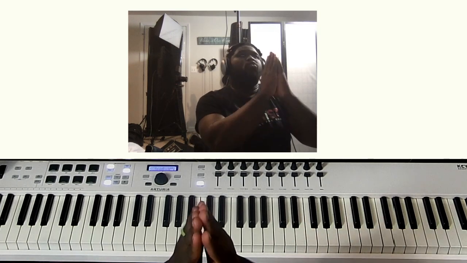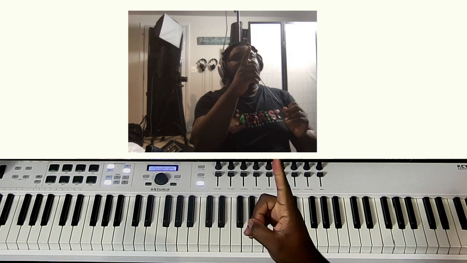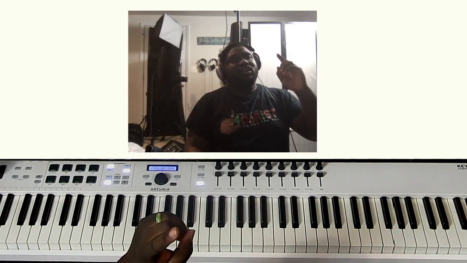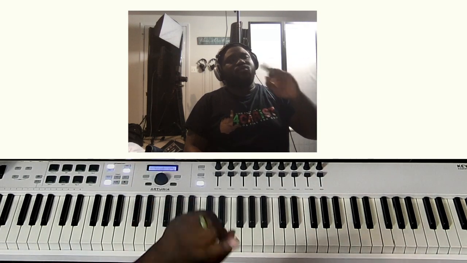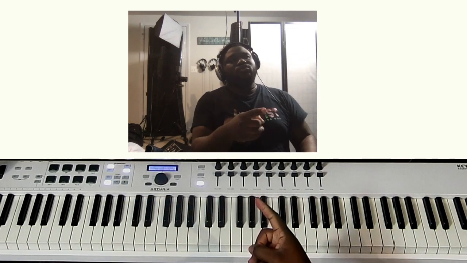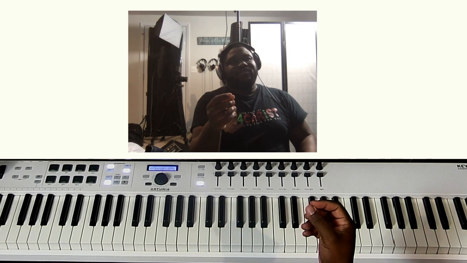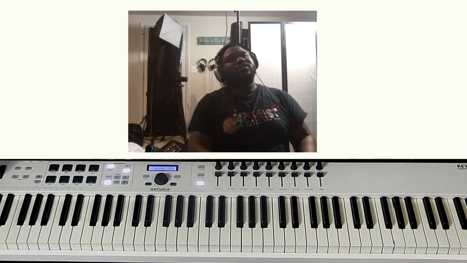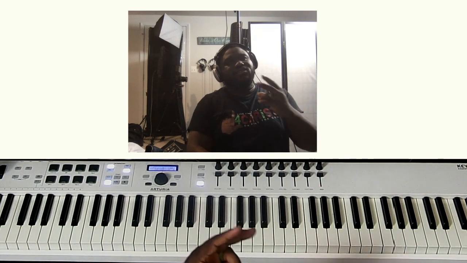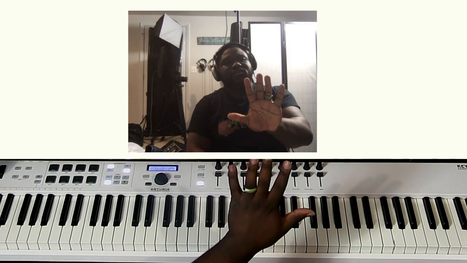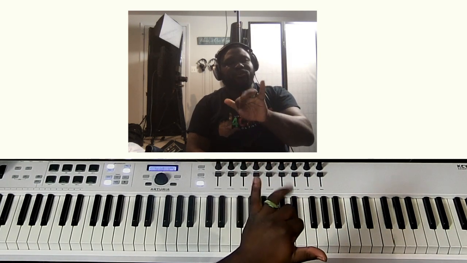So we are going 1, 1/7, 1, 1/7. Then we go to, in the form of the progression, 1, 1/7, 2, 5, 1. If you want to look at it as five chords, that's fine, but it's really 4 because the fifth one is still a 1.